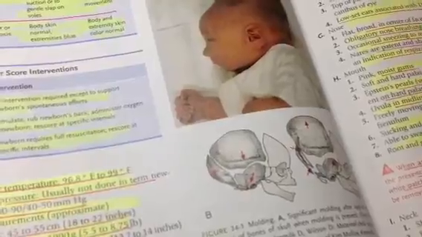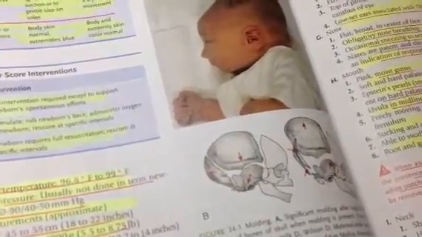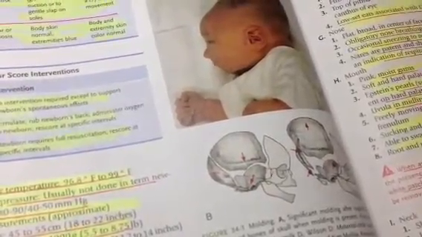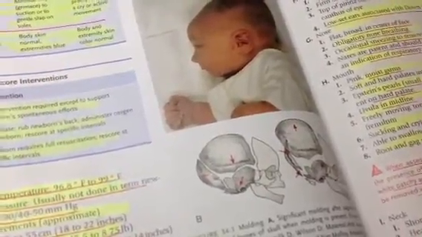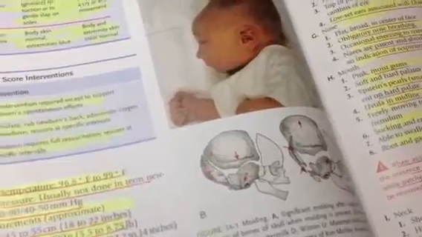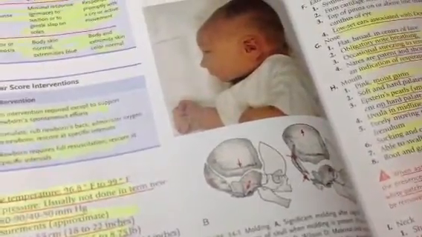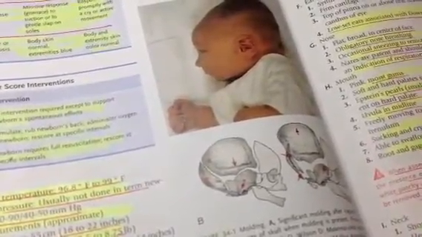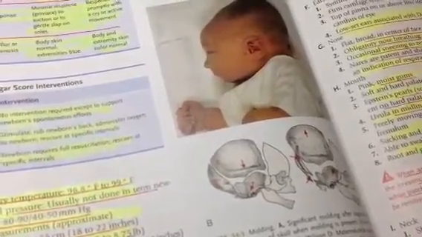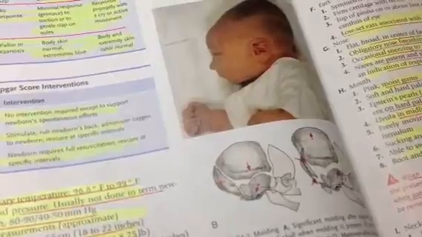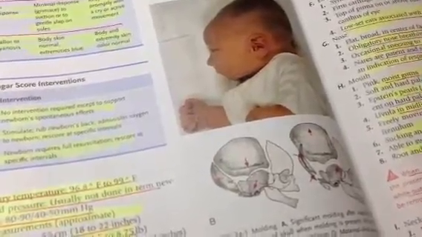APGAR score 8 to 10. If the score is 8 to 10, there is no need for intervention required except to support newborn's spontaneous efforts. Axillary temperature should be 96.8 to 99.